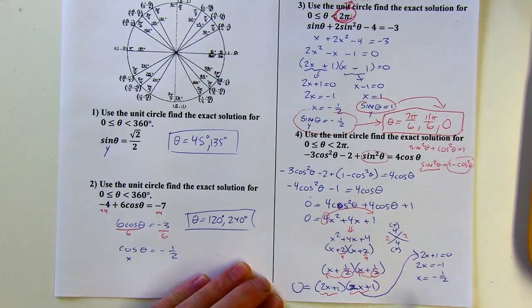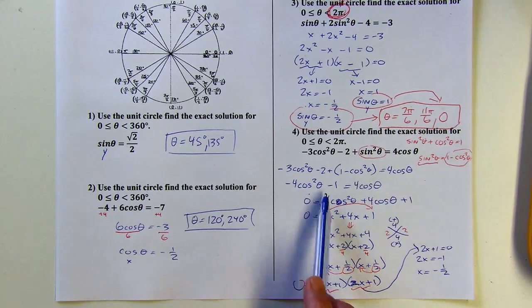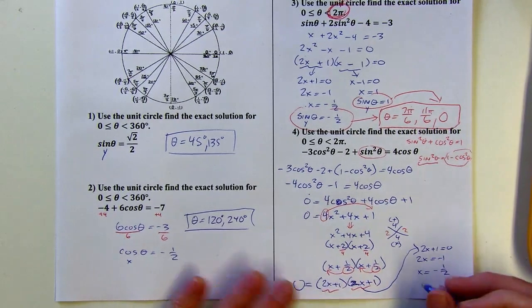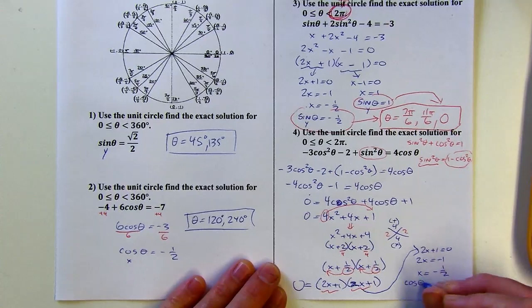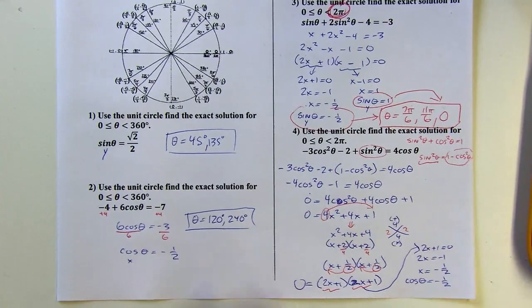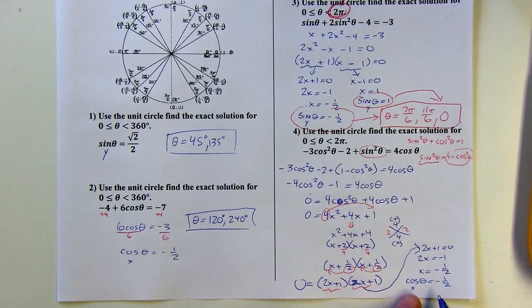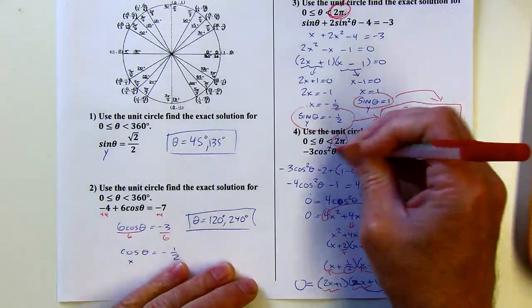Now, I've got to remember, I started out with cosine for x, so I've got cosine theta equals -1/2. Okay, now I'm in business. I'm looking for an x value of -1/2 on the unit circle. I'm going to be using radians again.